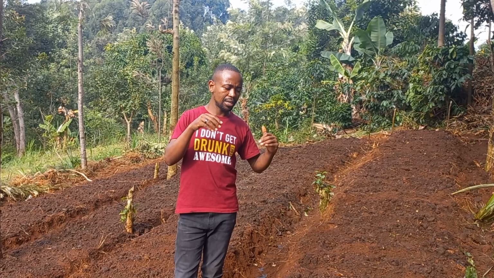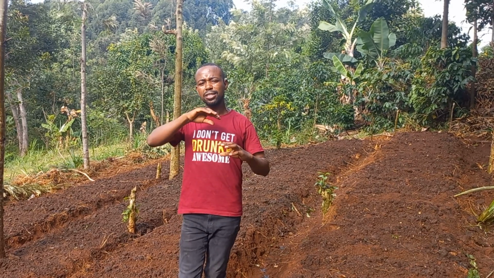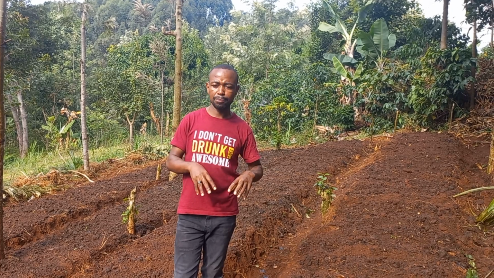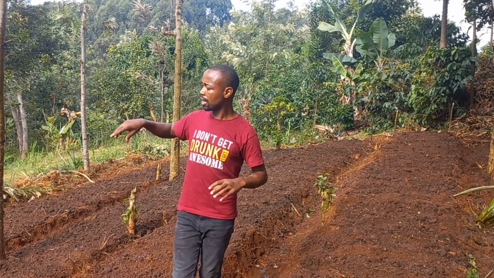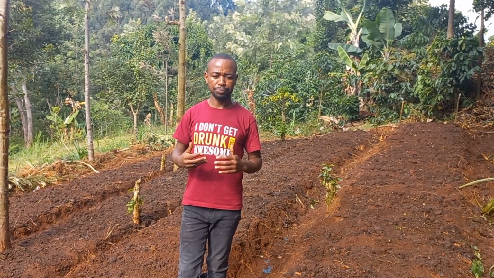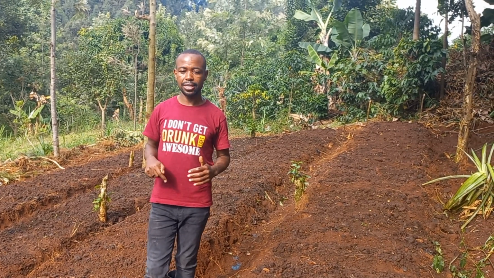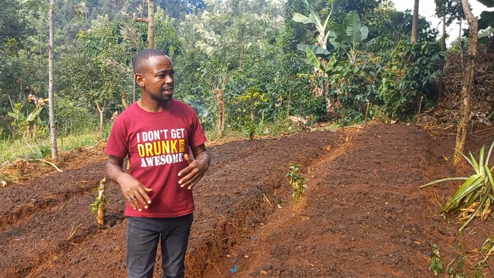You don't do a nursery here and then transplant your crop miles away. You make sure that the transplanting area is close to where the nursery bed is. Then the other one, you consider factors like security.